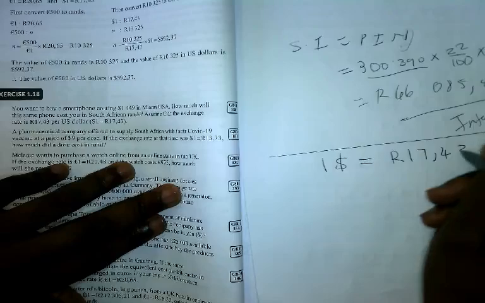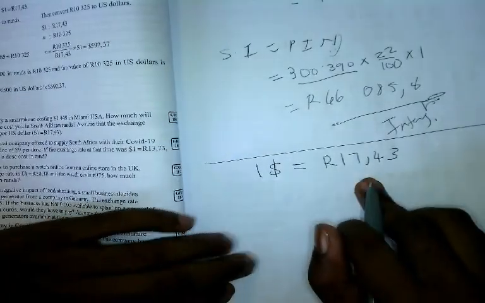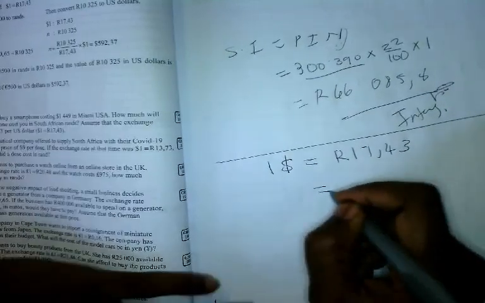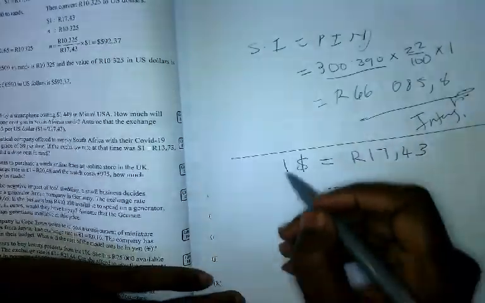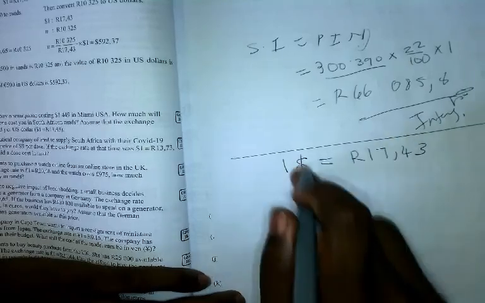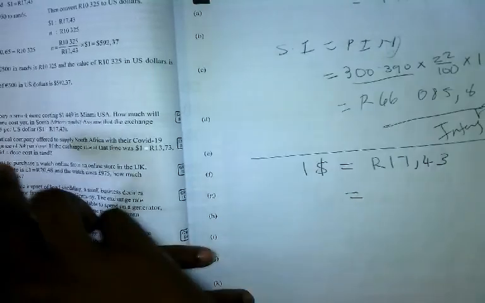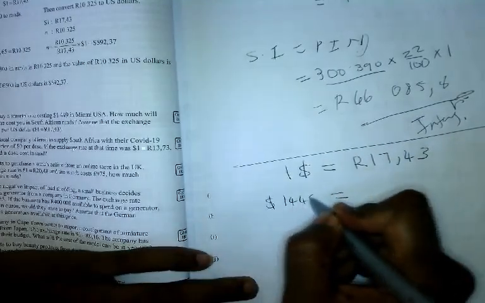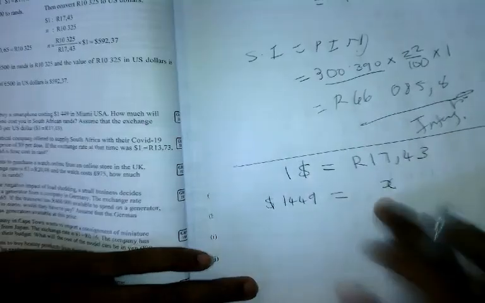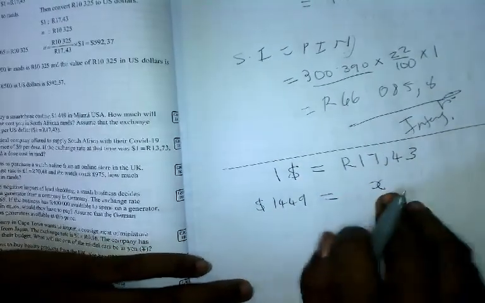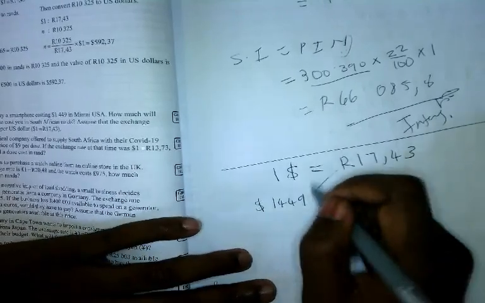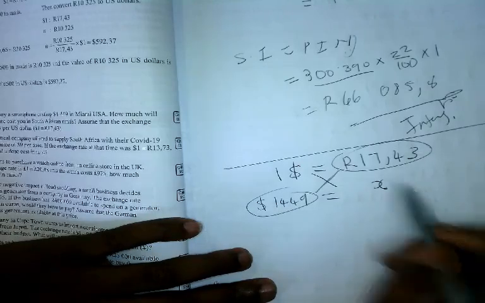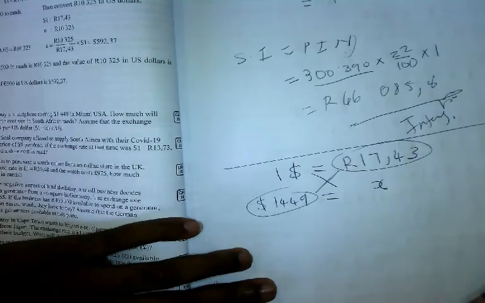So I'm buying something there in America, so I need to put whatever I have here under the dollars, because they gave me the amount in dollars. I need to convert it into rands. So 1449, I want to know how much is the amount in South Africa in rands. So we do cross multiply here. Multiply this one and that one, and then you divide by this one. So to get this amount, 17.43 multiplied by 1449, all divided by 1, which won't really make a difference.